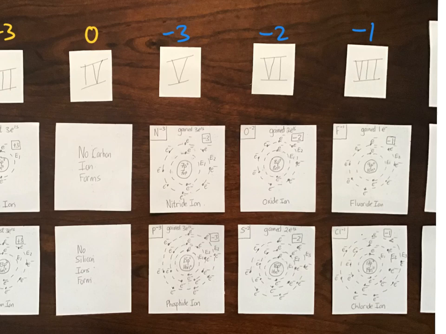Let's look at group 4. Group 4 atoms don't form ions because in group 4 they have 4 valence electrons, and the amount of energy required to lose 4 electrons or to gain 4 electrons is too much. So these elements, rather than forming ions in order to bond with another atom or ion, choose to share electrons with other atoms to form what we will eventually call a covalent bond, because it's more energy efficient.